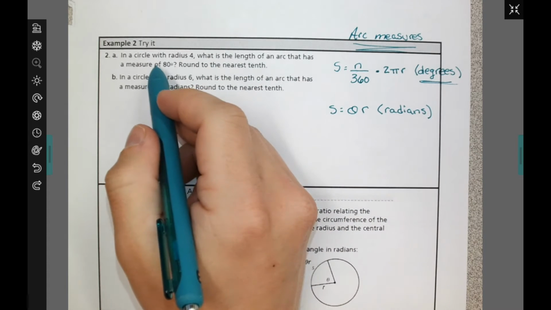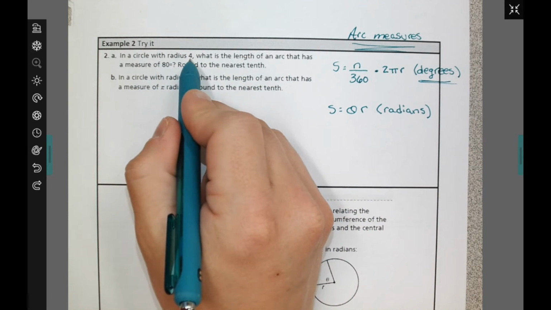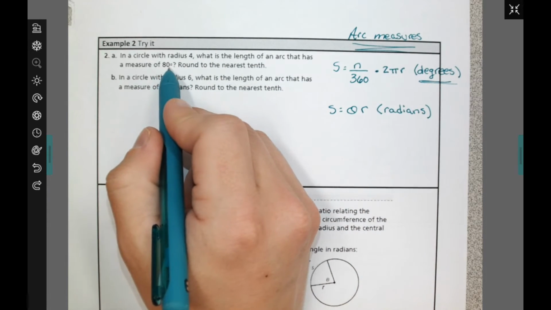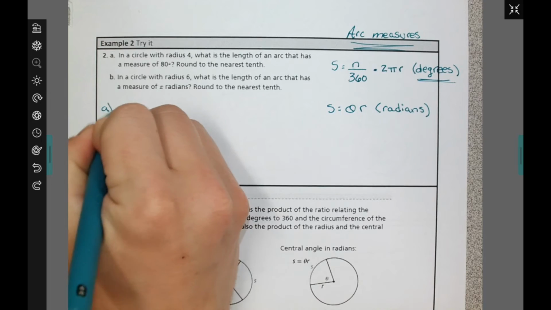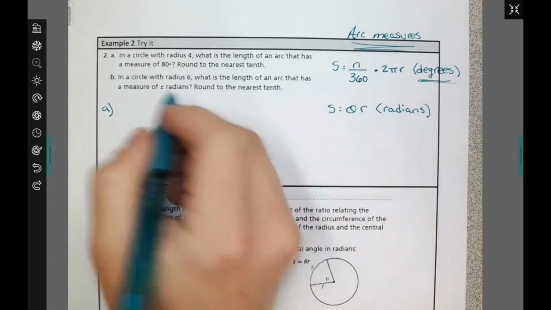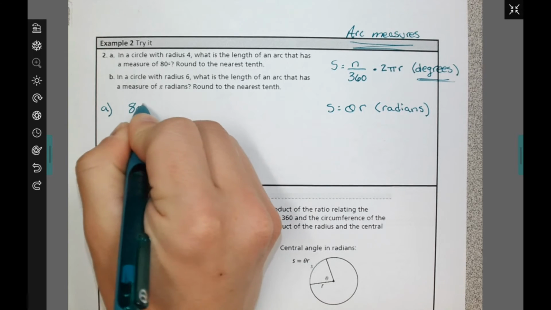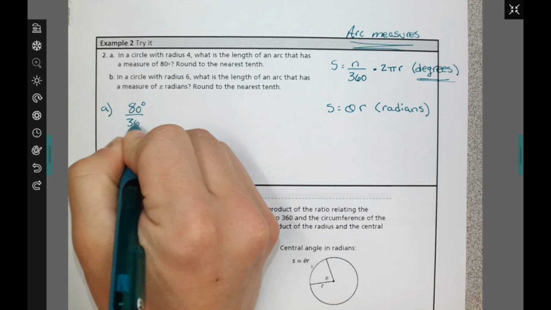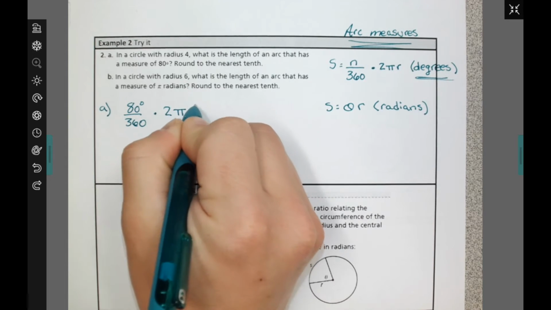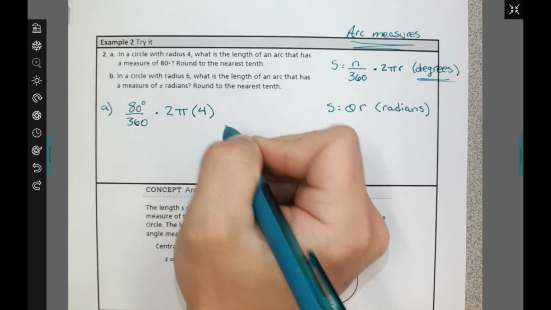So if I look at 2a, read through it, they give me a circle with a radius 4. They want to know what is the length of the arc that has a measure of 80 degrees. So for A, I'm using this formula right here. We go ahead and plug in all the information. N is going to be my degree measure. So we have 80 divided by 360, multiplying by 2 pi and then a radius of 4.